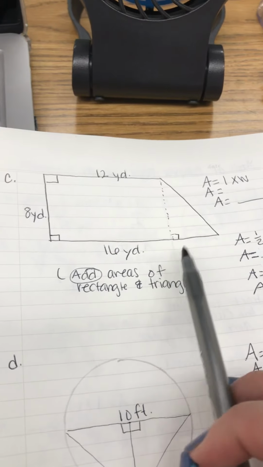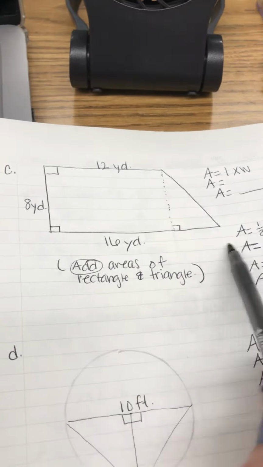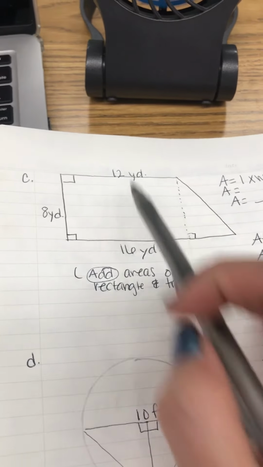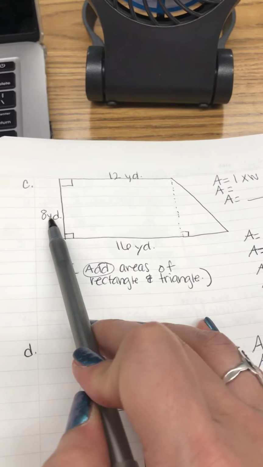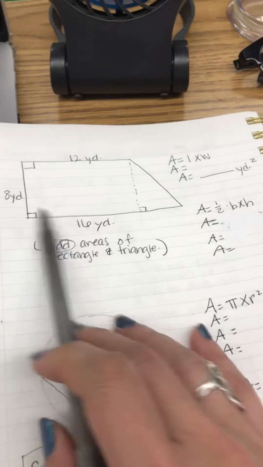So it's going to be 8 times... you're going to subtract 16 from 12. Remember 12, and then 16 is all the way across, to figure out what this is, okay? So 16 subtracted by 12, that's what the base is, and then the height is just 8. So that's what you multiply and then divide by 2, okay? Then you can figure that out.